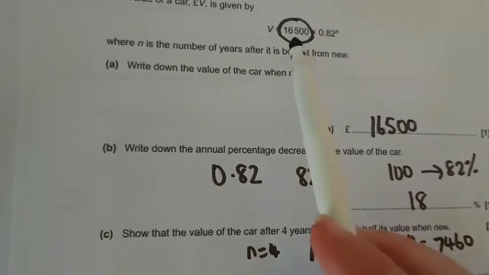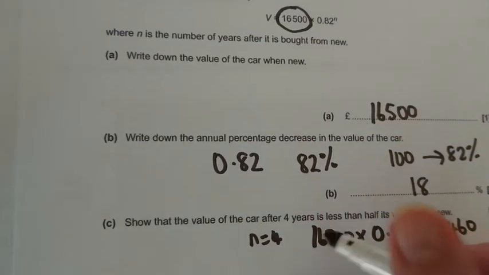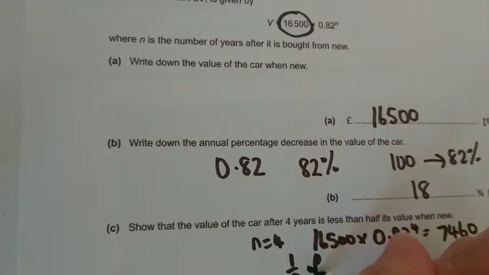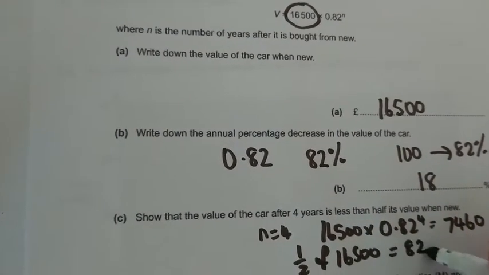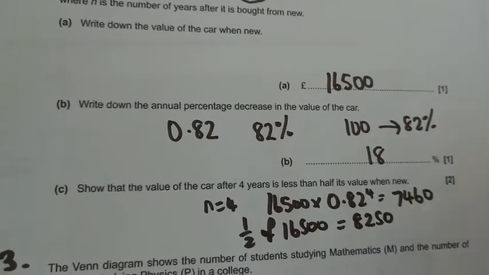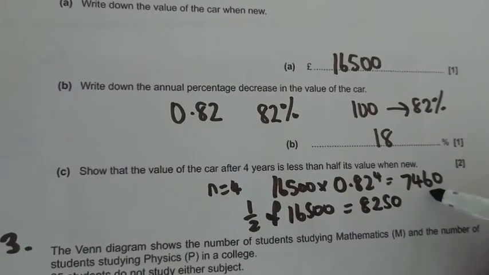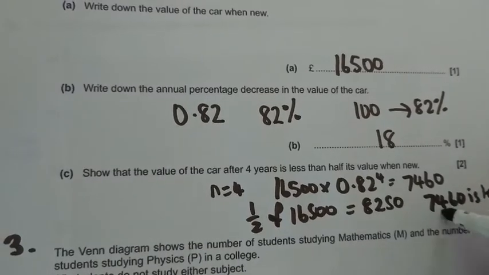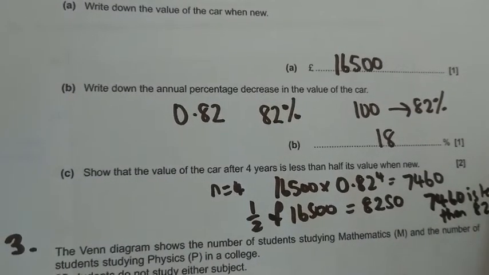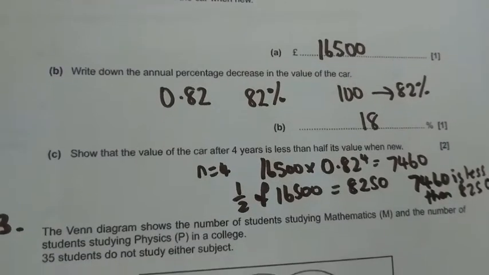So we've got to show that this is less than half its value when new. So when it was new, it was 16,500. So we need to show half of 16,500. That's going to be 8,250. So just really a line to say 7,460 is less than 8,250, and that would be enough.